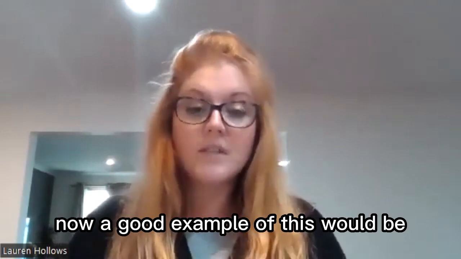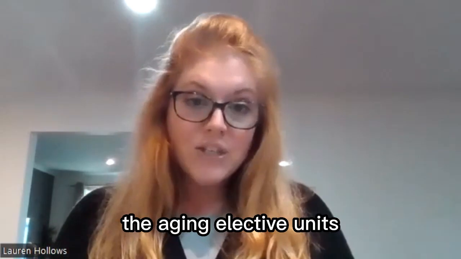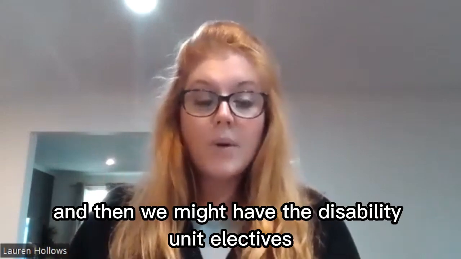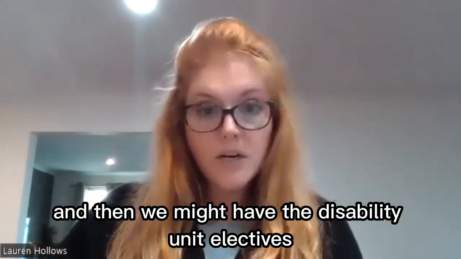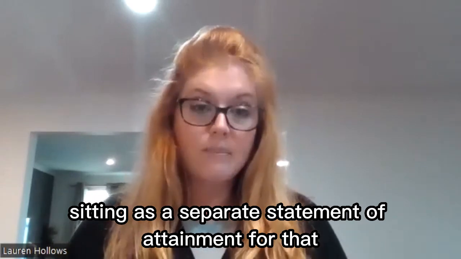A good example of this would be in the individual support qualification. We would have, for example, the aging elective units, and then we might have the disability unit electives sitting as a separate statement of attainment.